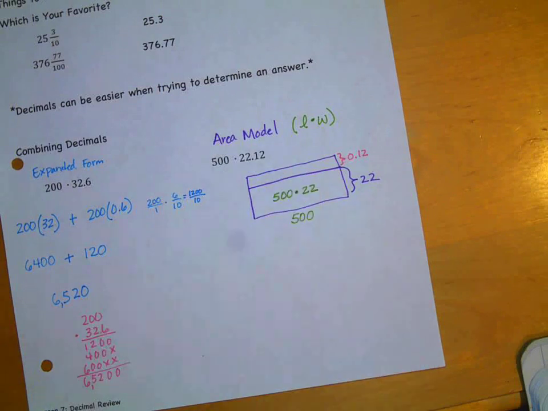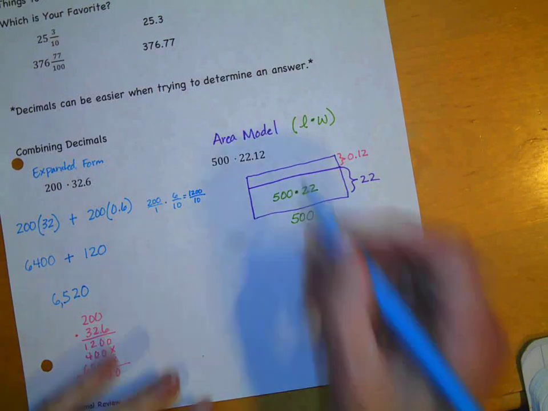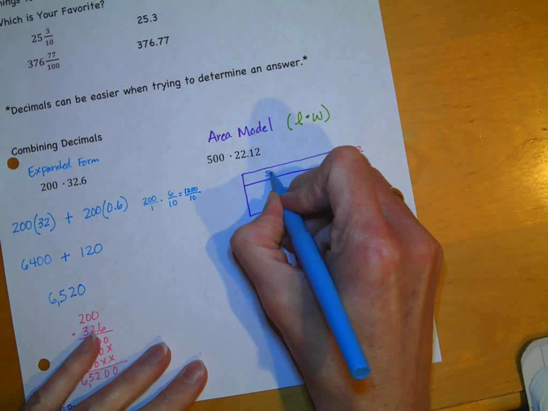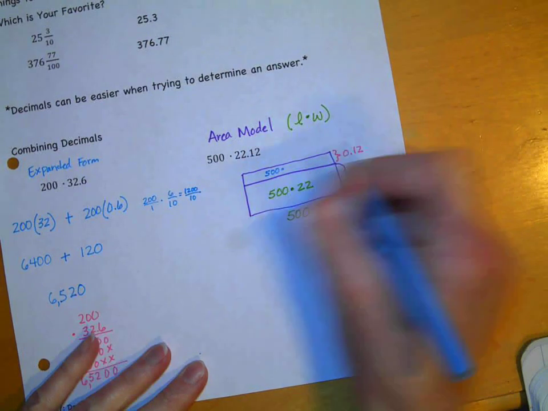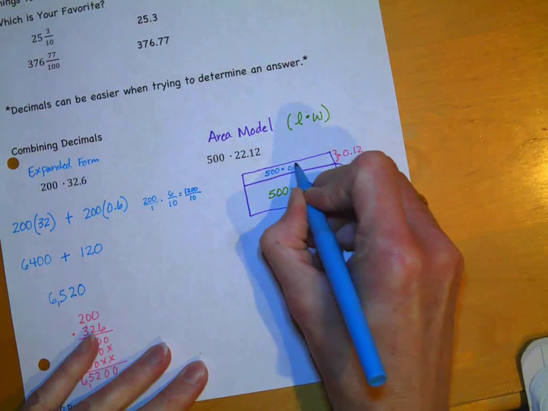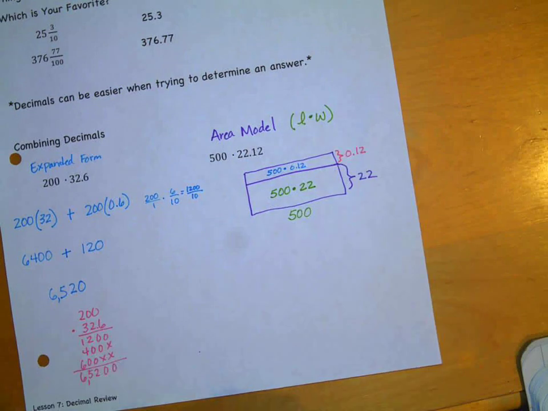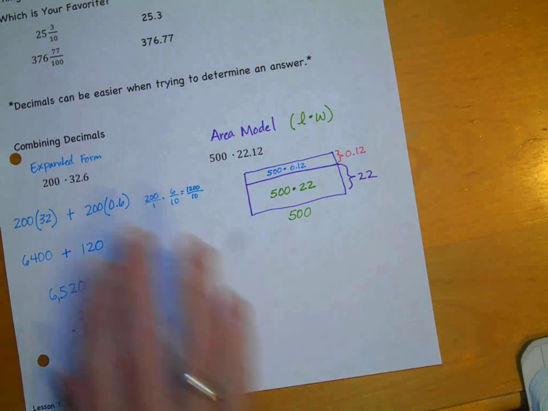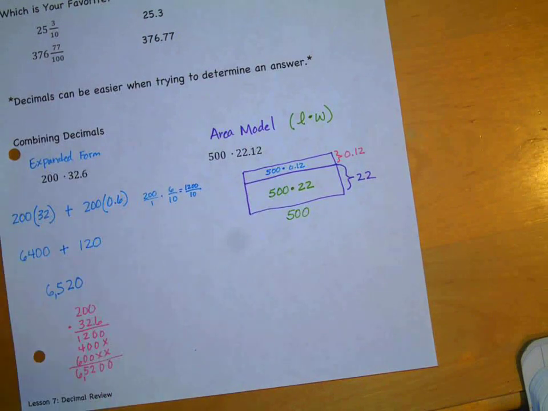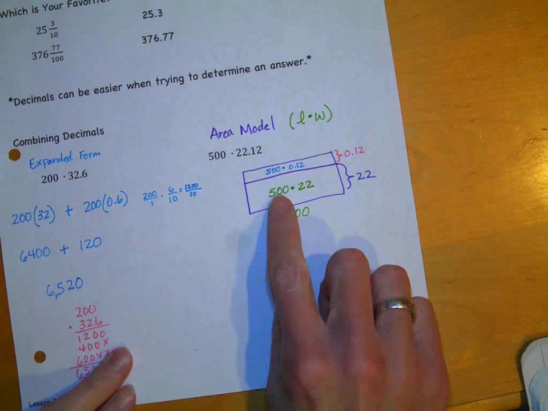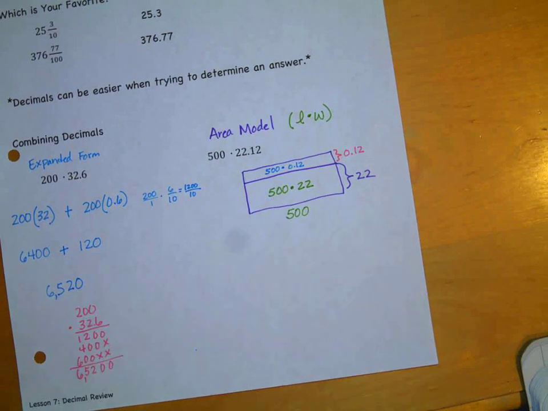Everybody see it? Okay, and then we're going to do this one up here. So my length is 500 and my width is 1/1200. So this now is looking very, very familiar, isn't it? It's sounding closer to expanded form because all I do now is I take 500 times 22.